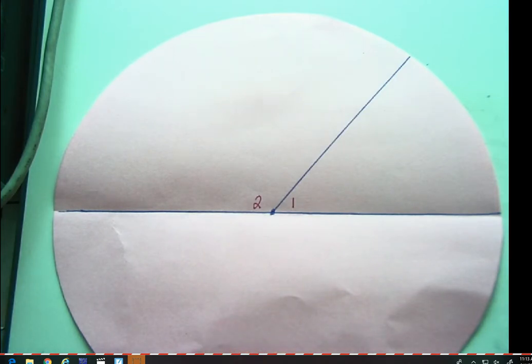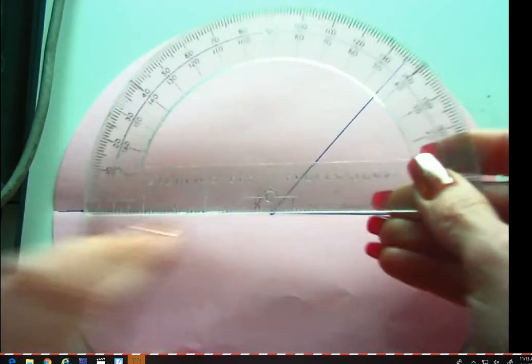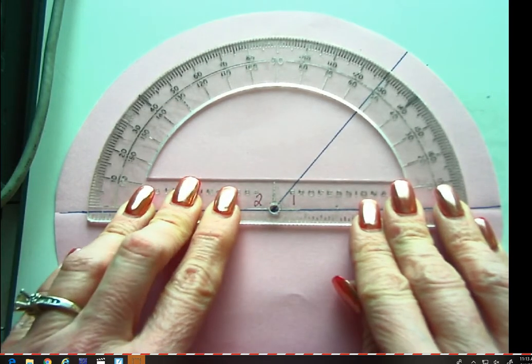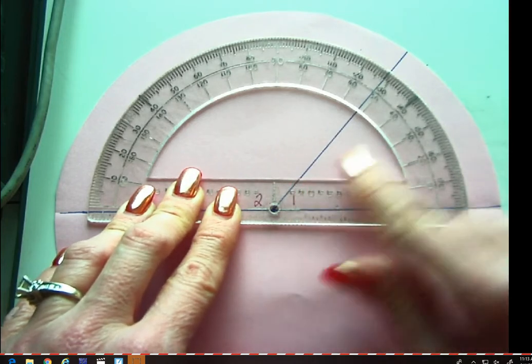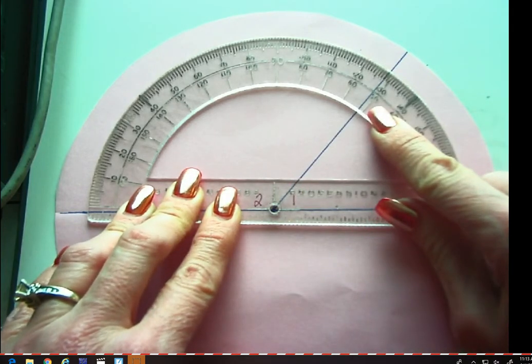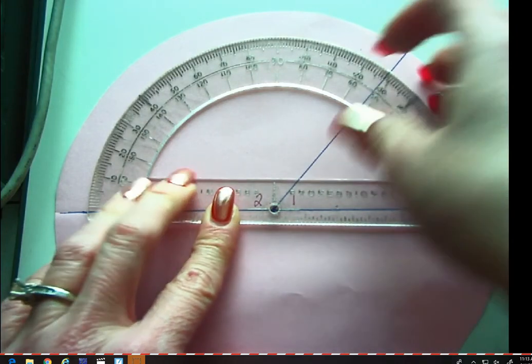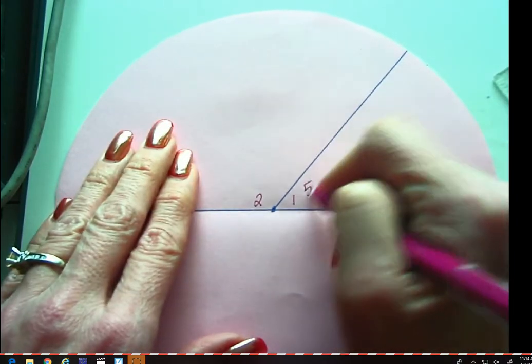And I'm going to go ahead and measure one of these with my protractor. And again, you can use your protractor or you can just estimate the angles that you have. So I can see that this is an acute angle. So I'm going to use the numbers at the bottom. And it looks to be about 52 to 53 degrees. So we're going to say that angle measurement is about 53 degrees.